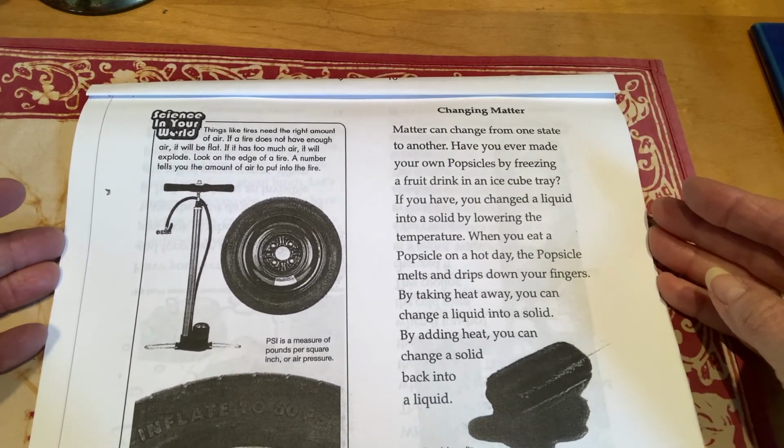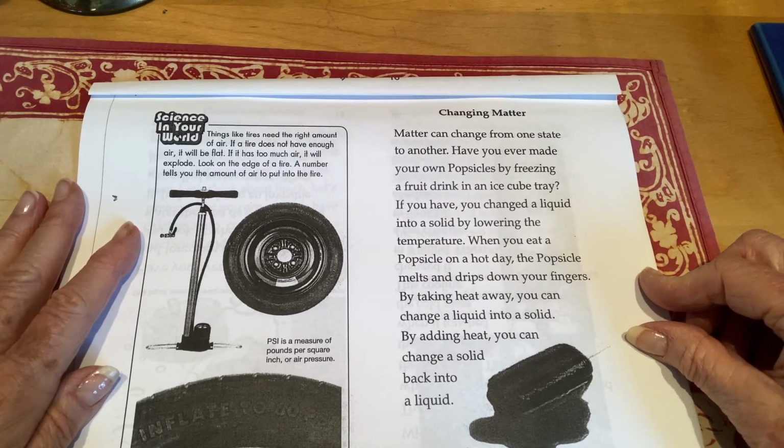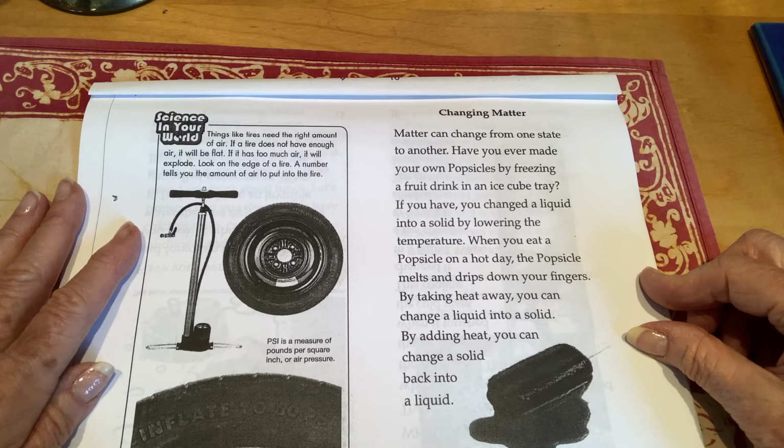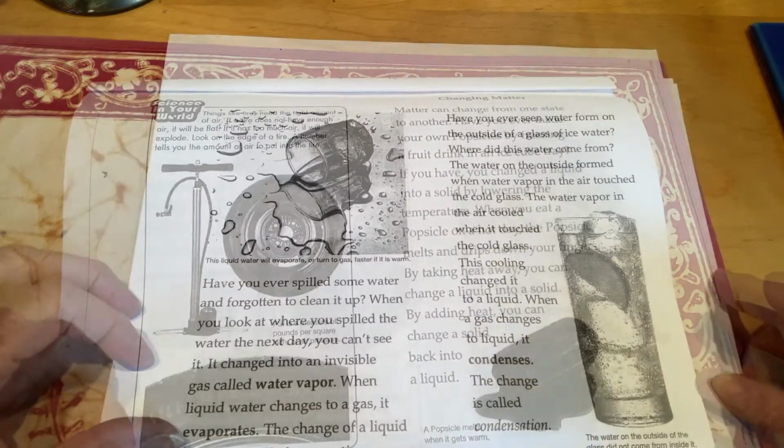Changing matter. Matter can change from one state to another. Have you ever made your own popsicles by freezing a fruit drink in an ice cube tray? If you have, you've changed a liquid into a solid by lowering the temperature. When you eat a popsicle on a hot day, the popsicle melts and drips down your fingers. By taking heat away, you can change a liquid into a solid. By adding heat, you can change a solid back into a liquid.